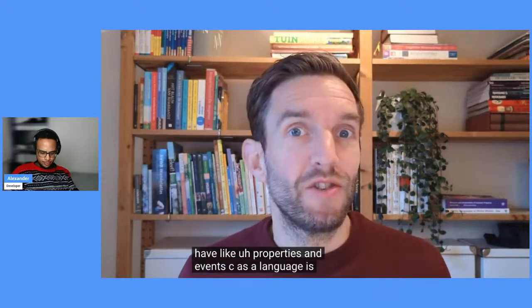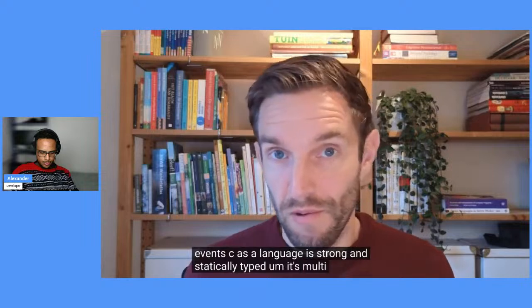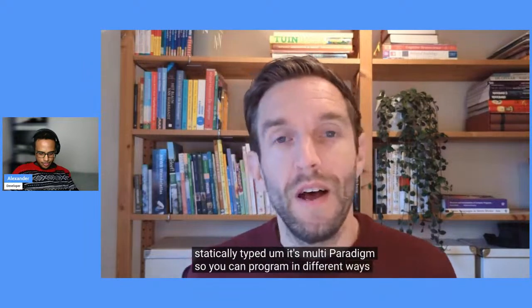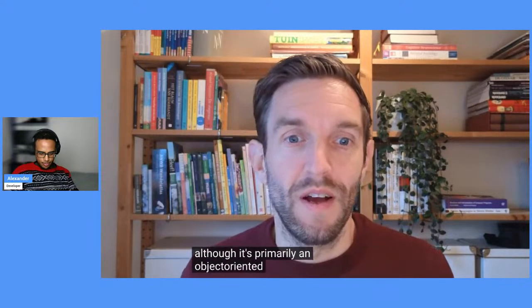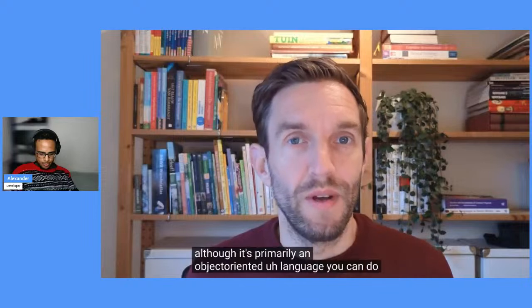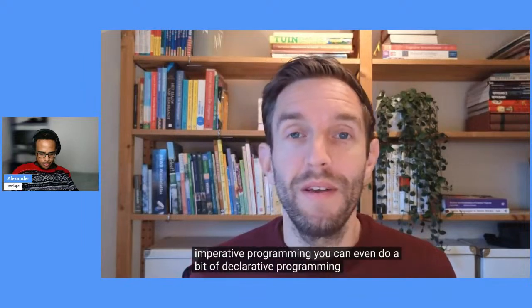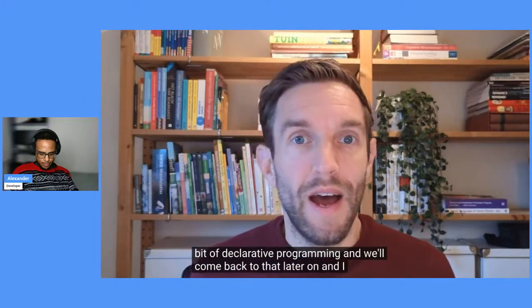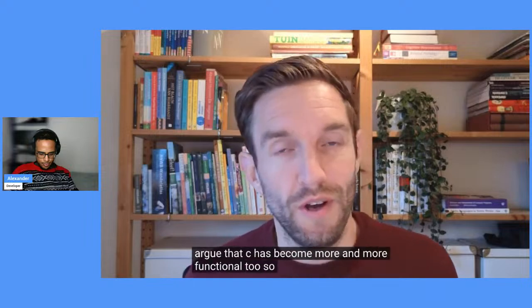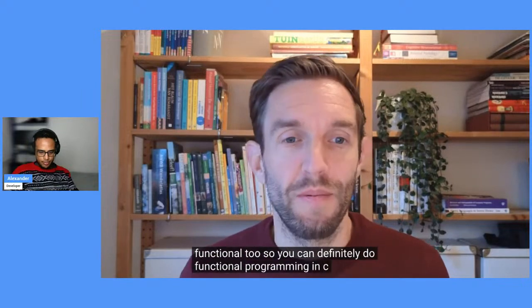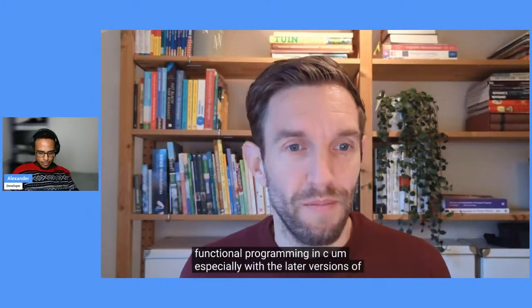C# as a language is strong and statically typed. It's multi-paradigm, so you can program in different ways, although it's primarily an object-oriented language. You can do imperative programming. You can even do a bit of declarative programming, and we'll come back to that later on. And I would argue that C# has become more and more functional too. So you can definitely do functional programming in C#, especially with the later versions of C#.